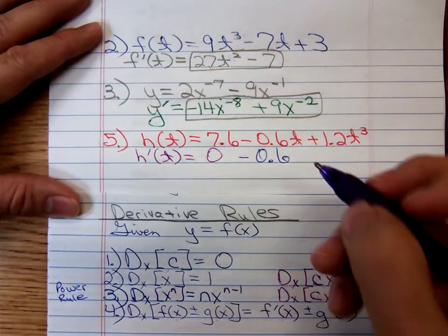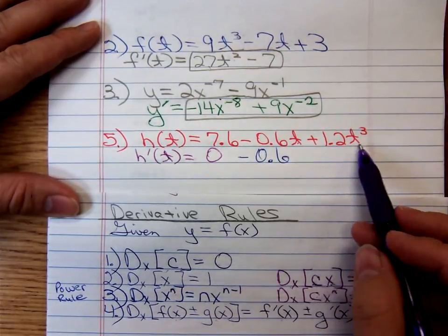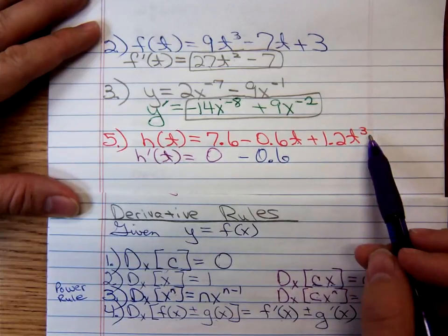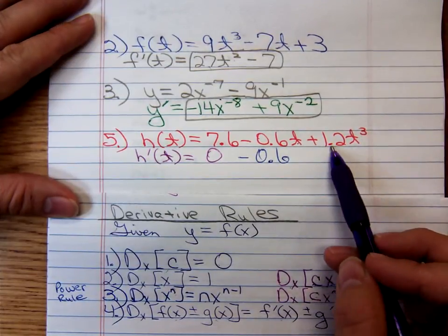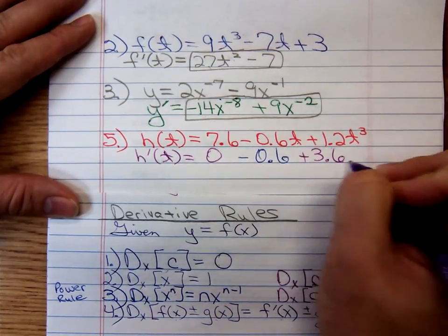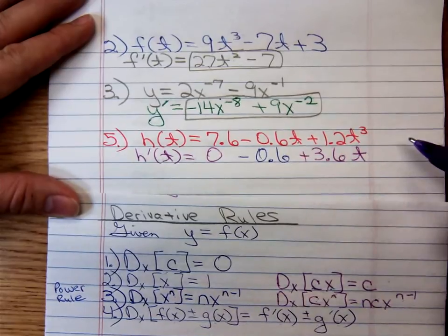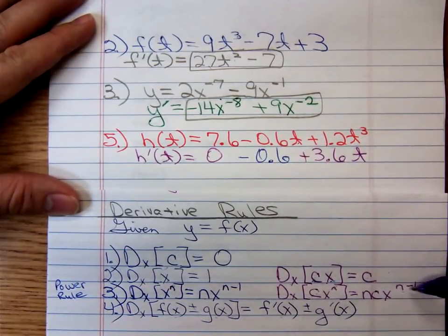And the third term, what do? It's a number times a variable cubed. You take the 3 and multiply it by the 1.2, so that'll give us a plus 3.6. New exponent, 3 minus 1 gives me an exponent of 2.